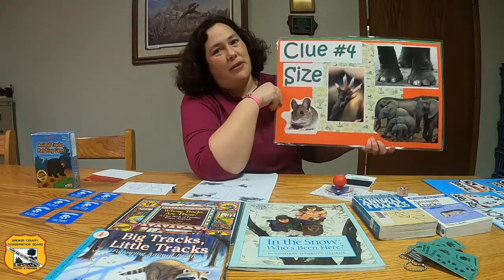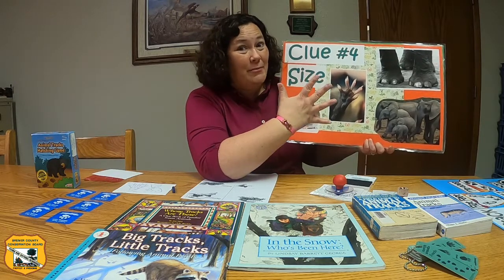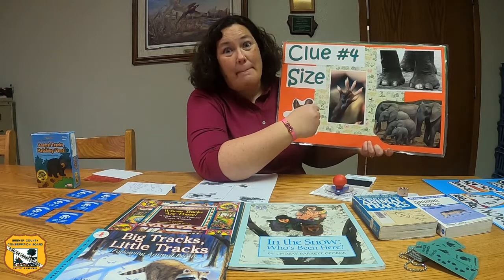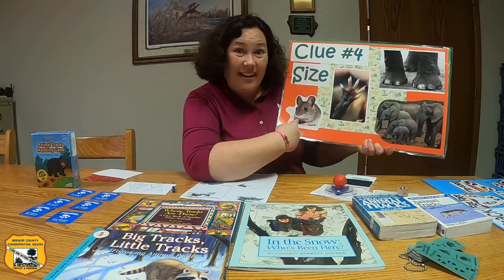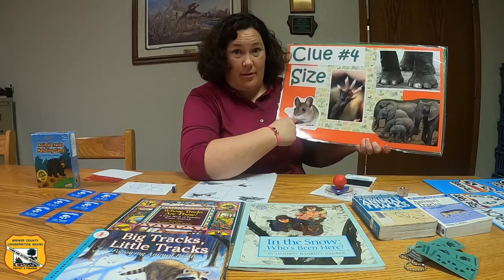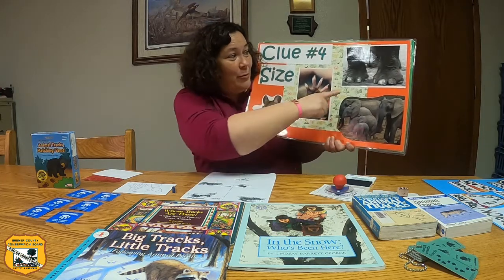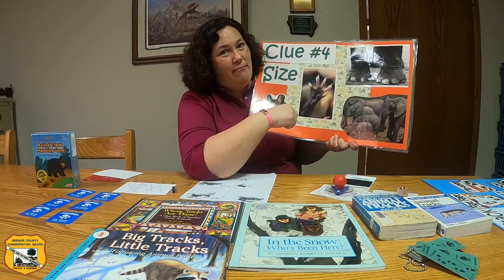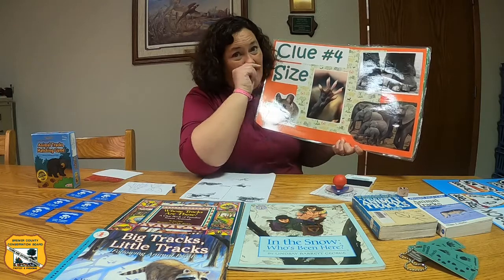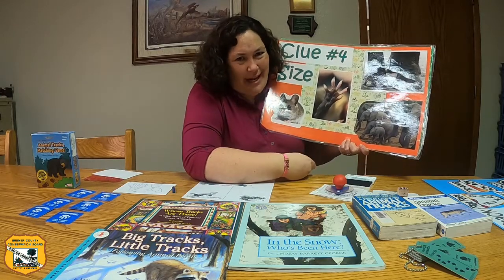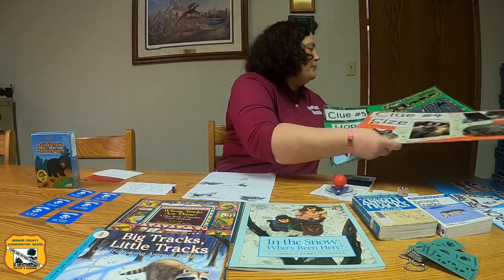Now, clue number 4. The size of the track matters. If the size of the track is as big as my whole hand, it is not going to be a mouse track, okay? Because the mouse foot is going to be teeny tiny, like the mouse itself. Now, this is a fairly large mouse, okay? Most mice are not the size of my fist, okay? So it's got to be smaller than that. But this elephant foot over here, oh my goodness, that is going to be a huge flat foot track. So those would be very, very large. Would we find any of those around here in Iowa, though? No. Yeah. So that's kind of a fun one.